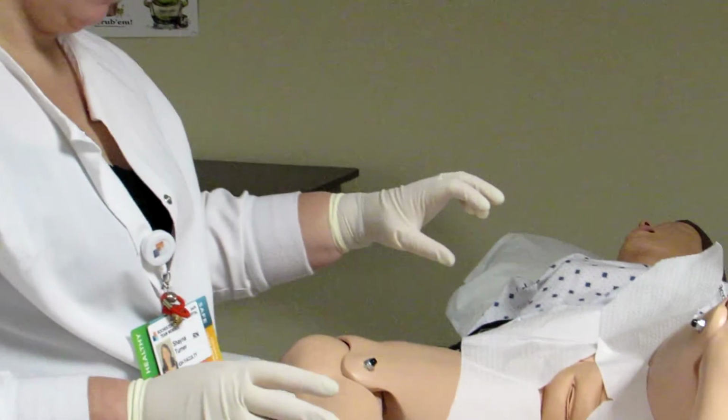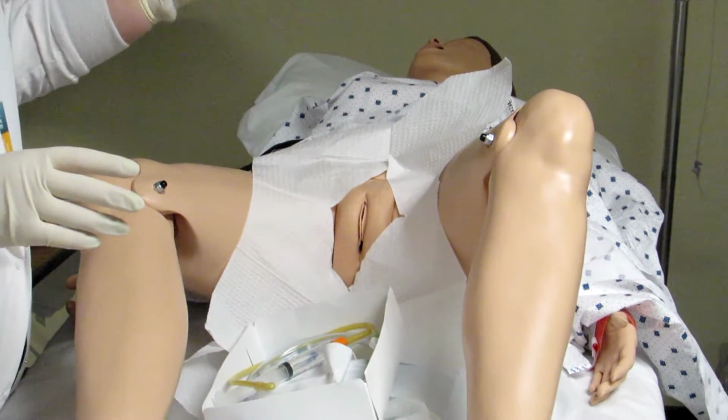Once I put my hand here and I spread the labia and I clean the labia, remember that hand has to stay there, whether you're holding the penis of a man or holding the labia open of a female. Your hand has to stay there and it's considered dirty. Okay?